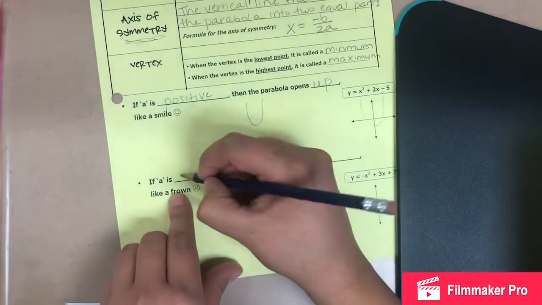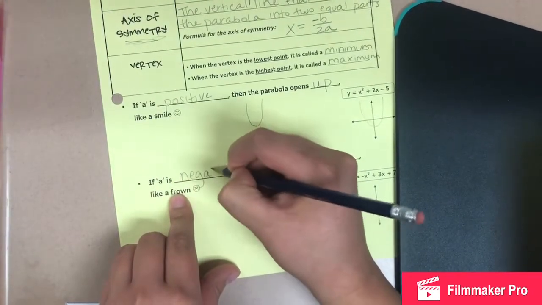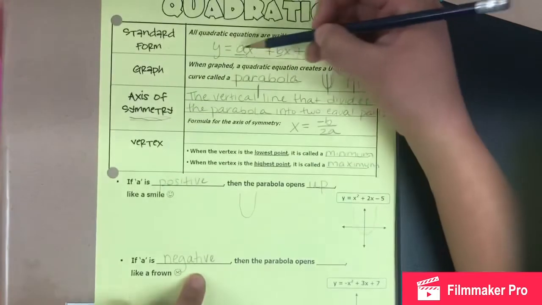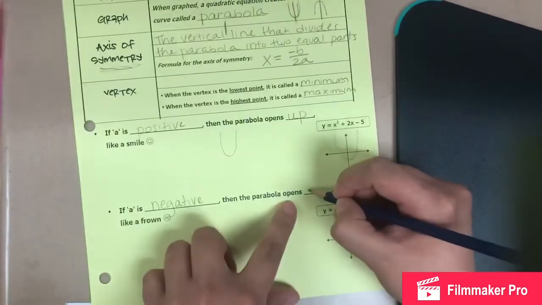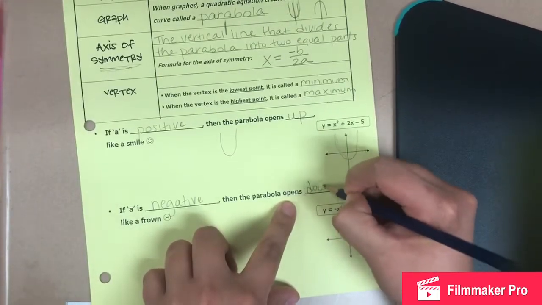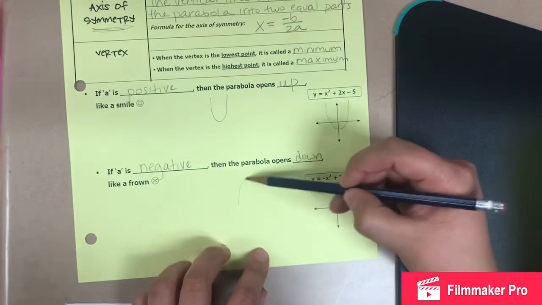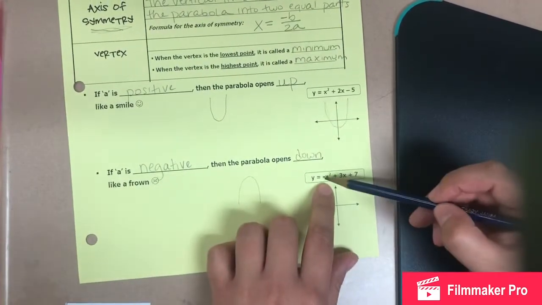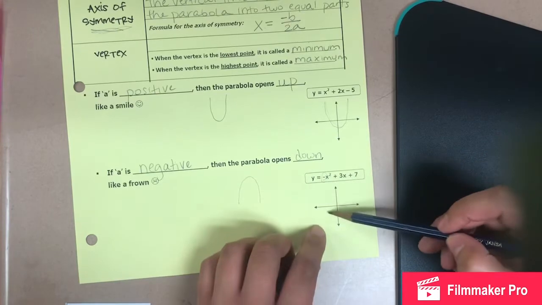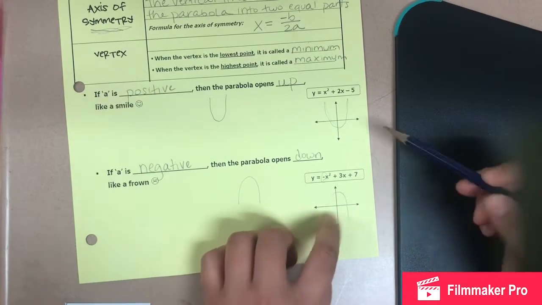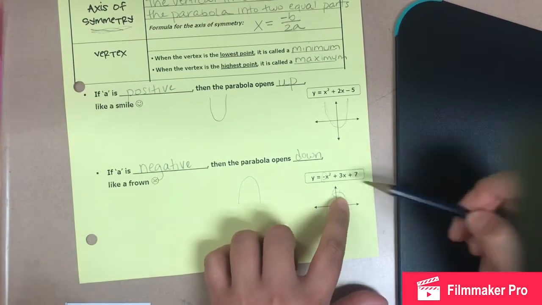If A is negative, so if the leading coefficient is a negative value, then it's going to do the opposite, and it's going to open down. Okay, so it's going to be an upside down U. In this case, see how A is negative here? It's going to open downward, and the y-intercept would be positive 7 in this case.